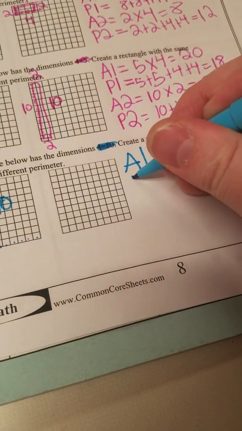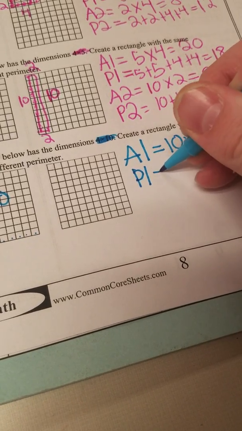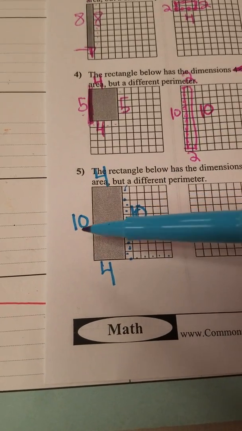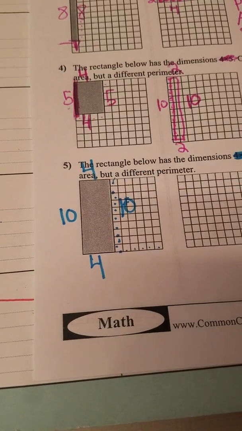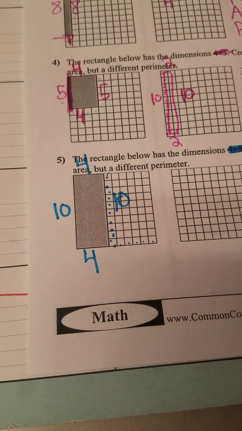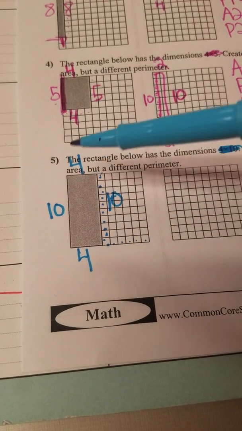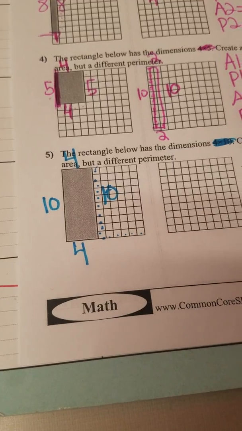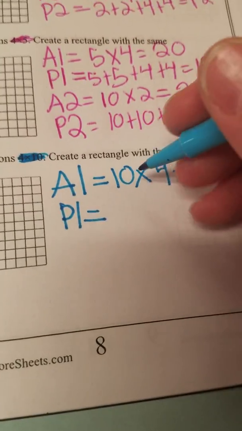Then we have to find the perimeter of shape 1. And so they can either do 10 plus 10 plus 4 plus 4. And I like to encourage that because I like to keep my doubles together. Or you can do 4 plus 10 plus 4 plus 10. Order does not matter with perimeter, but it does matter with area. So I'm going to keep my doubles together.